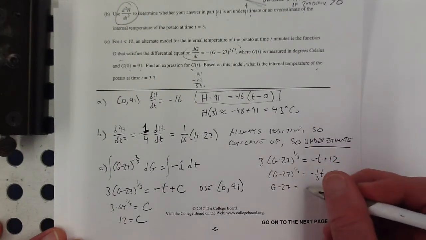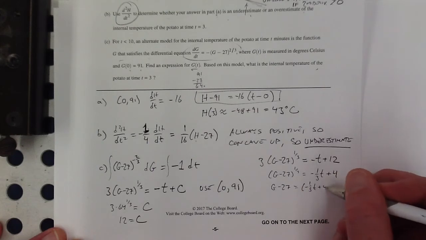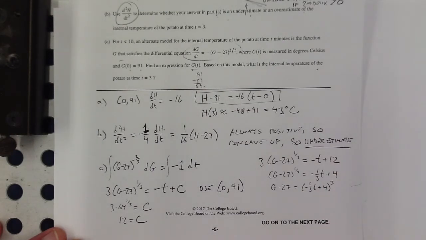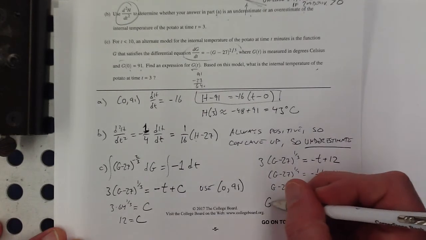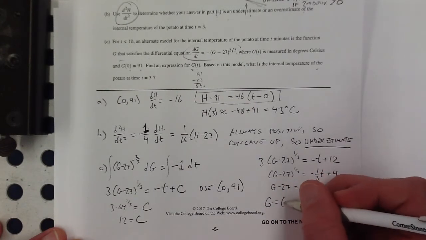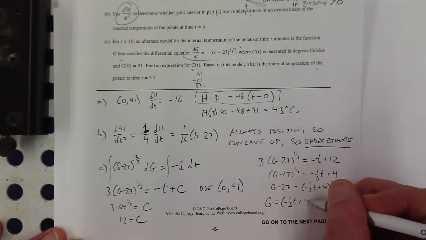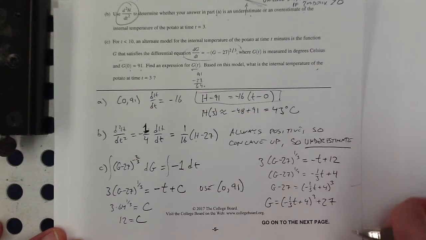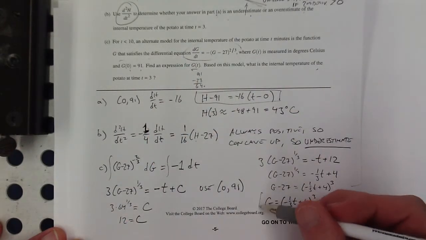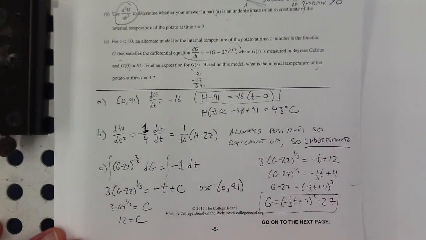I can't do that one term at a time, I have to do the whole thing because math. And then I'm going to add the 27. And that should do it. There's my expression for g of t.